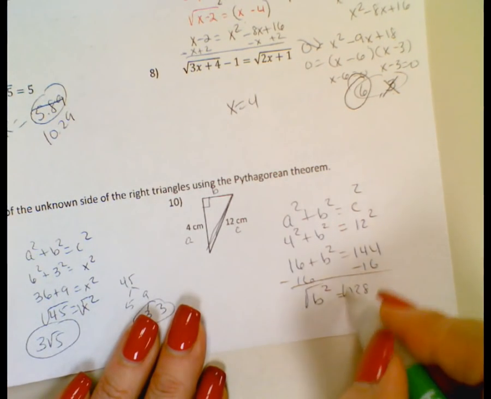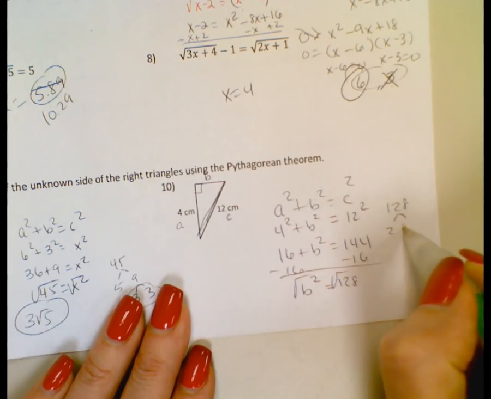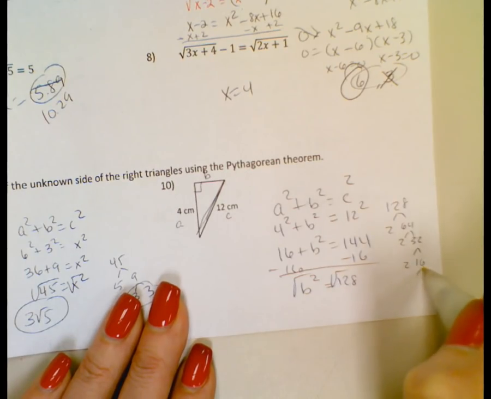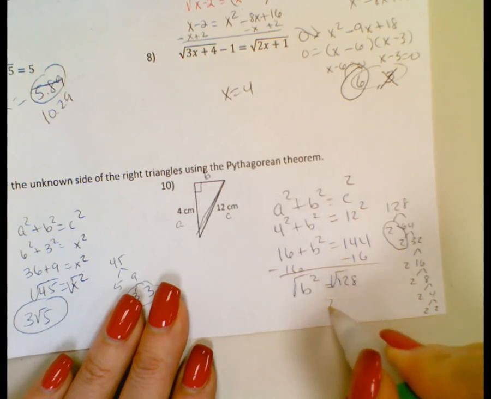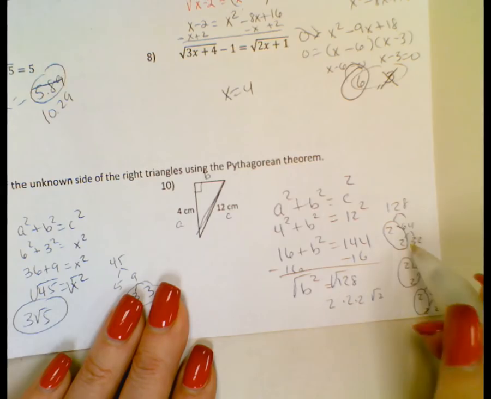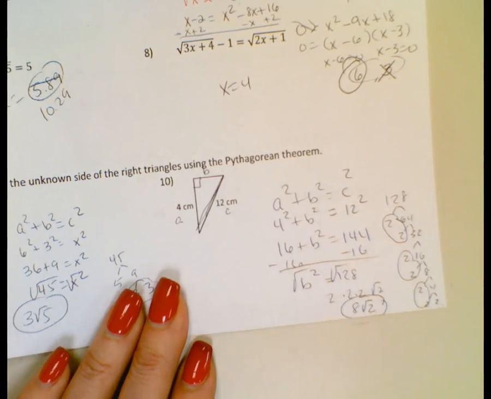So we're going to take square root of both sides, and we're going to do the factor tree for 128, which is 2 and 64, 2 and 32, 2 and 16, 2 and 8, 2 and 4, 2 and 2. For each pair of twos, one comes out. So 1, 2 comes out, another 2 comes out, another 2 comes out, and this last 2 is underneath. So that's 2 times 2 times 2 is 8, square root of 2. That's your answer.